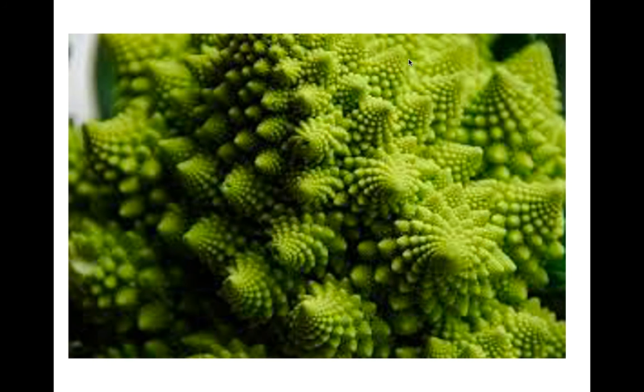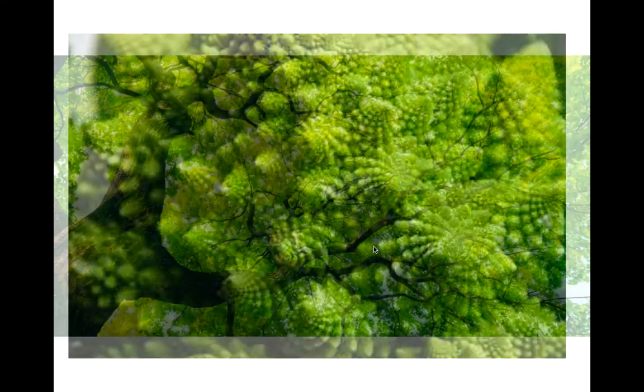Now, the cool thing about it is that fractal-like behavior happens as well in nature. This is a kind of broccoli or cauliflower, I should say. And if you look at it, all of these florets that have these kind of patterns are repeated when you get down to the tiny ones, and then to the very tiny ones, and to the tiny, tiny ones. It's an amazing example of a self-repeating pattern in nature.